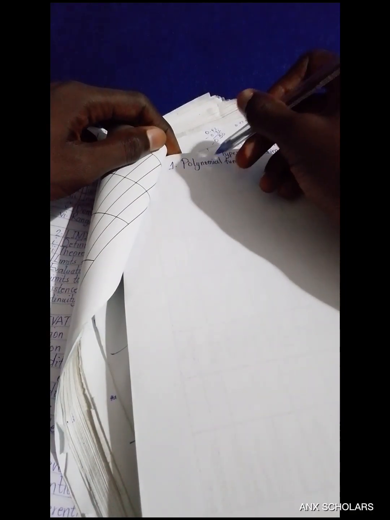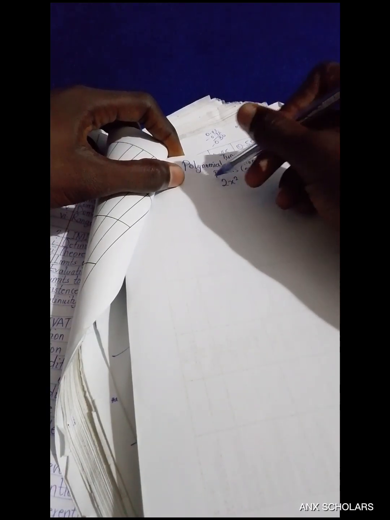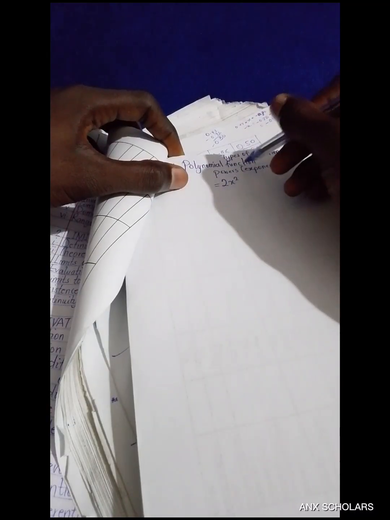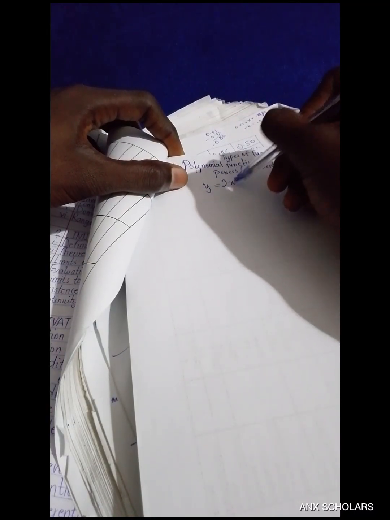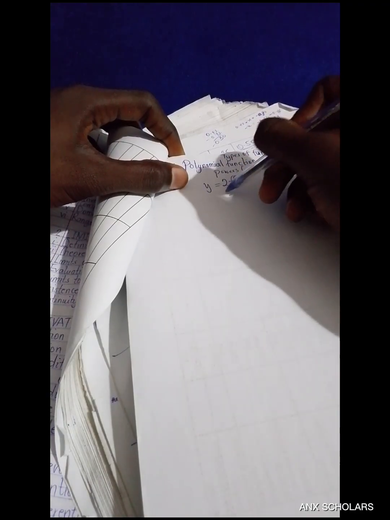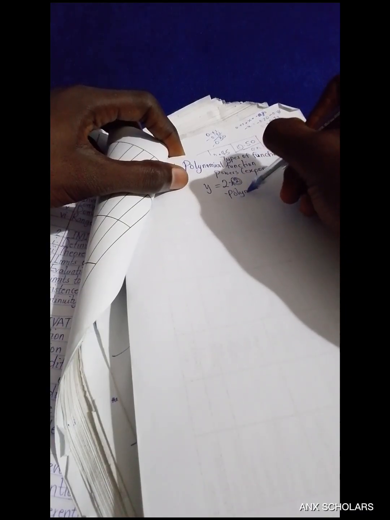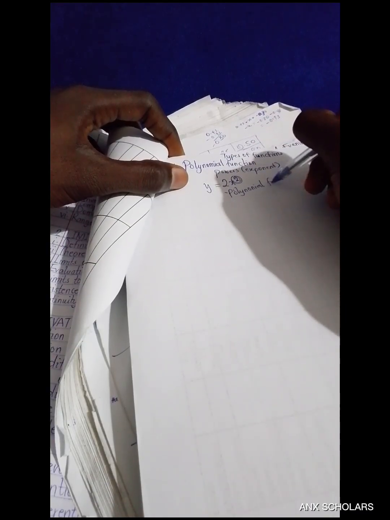Okay, this has to do with the powers. Exponent, yes, exactly. The best word for it. So when we are looking at 2x raised to the power of 2, this is a polynomial. For it to be a function, y is equal to 2x raised to the power 2. The power here, this exponent, makes it a polynomial function.